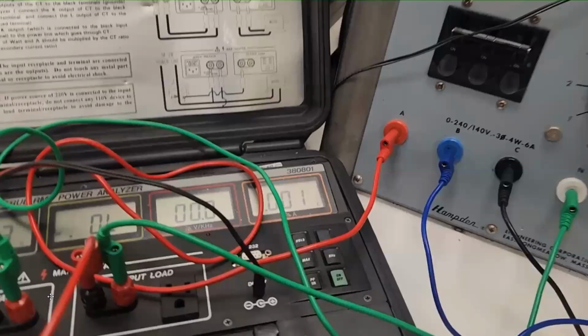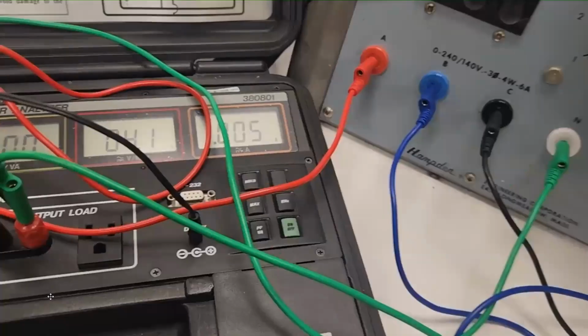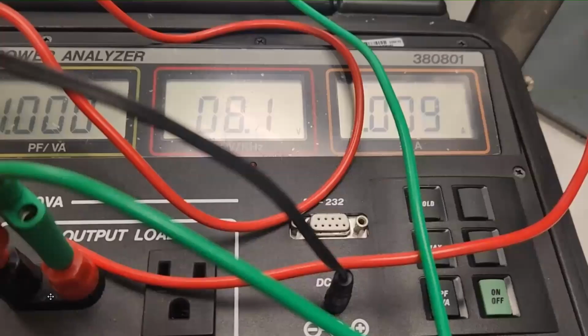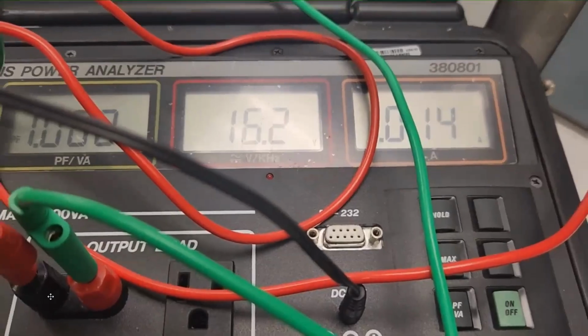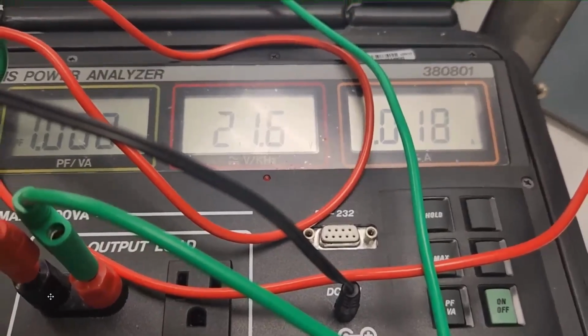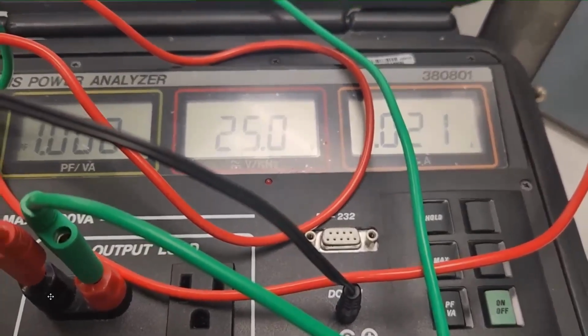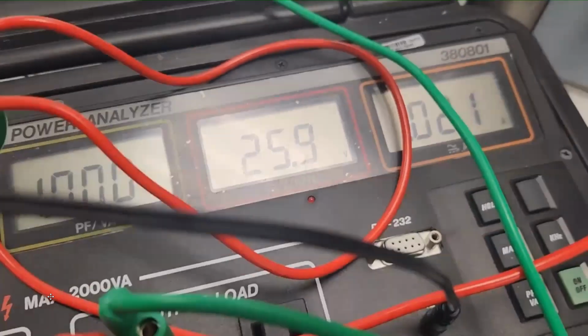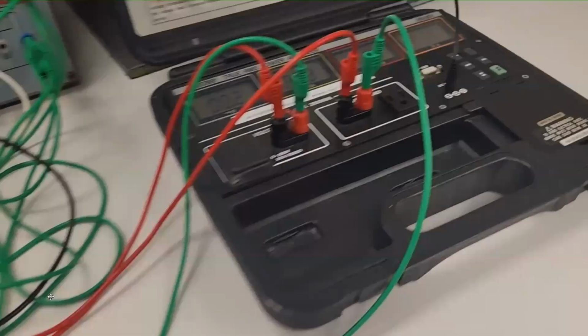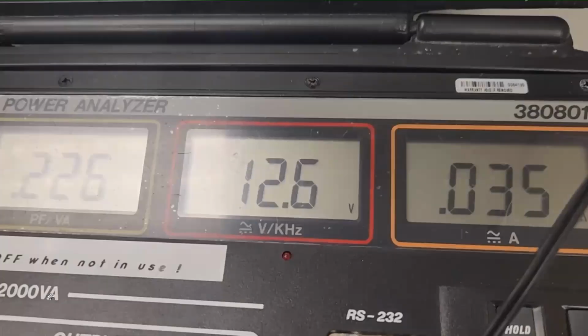I'm switching them on. Let's go for 25 volts. So that's 25.8. So this is 12.6.